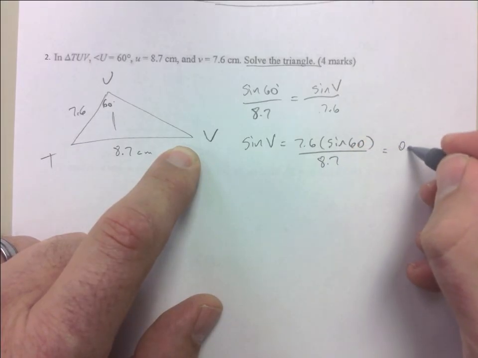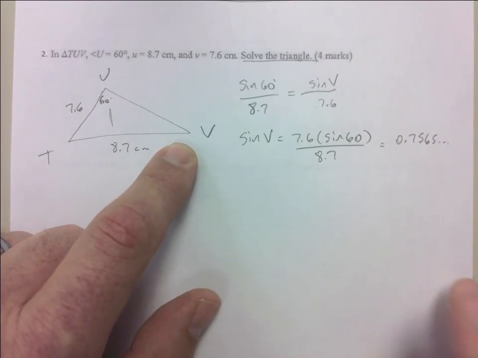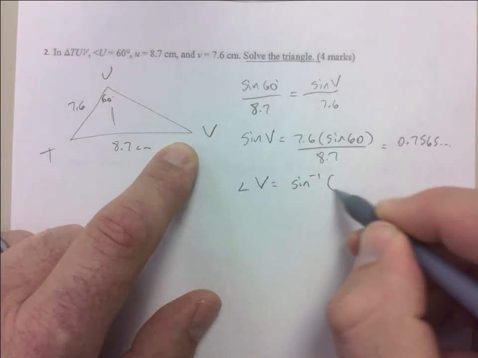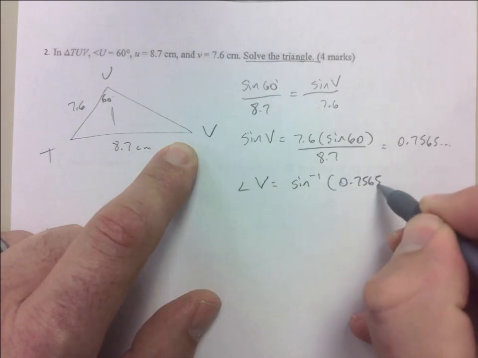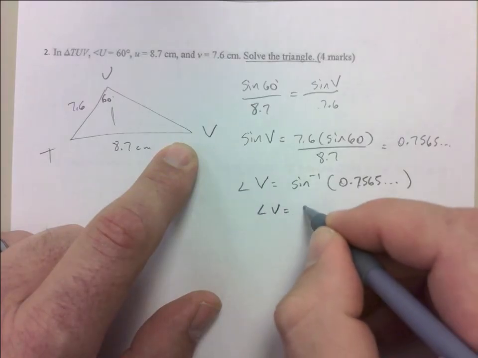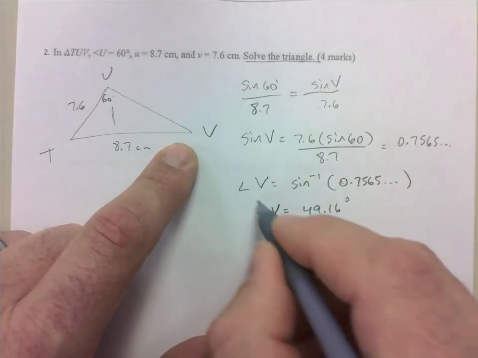That gives you 0.7565, and that keeps going. So angle V is inverse sine of that. Angle V is 49.16 degrees.